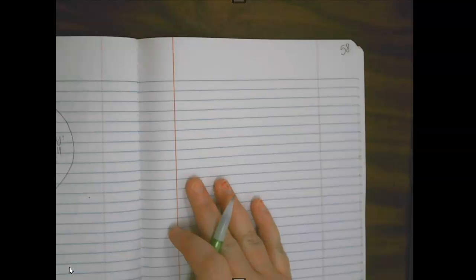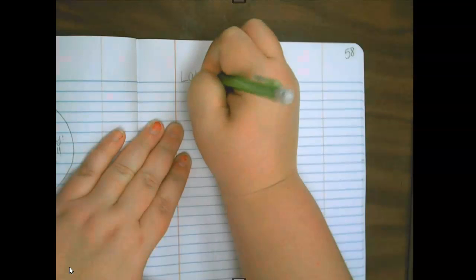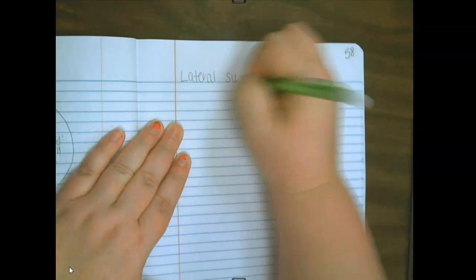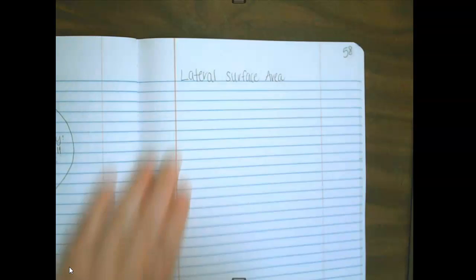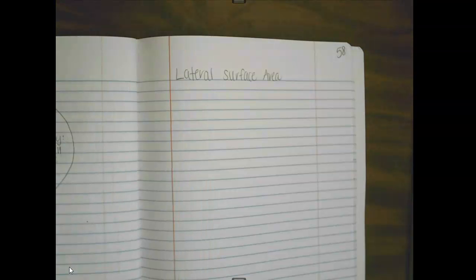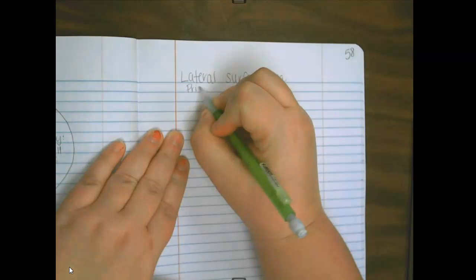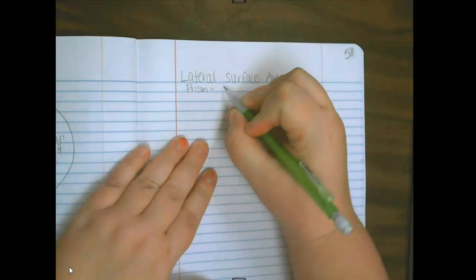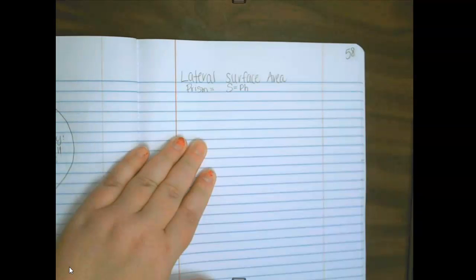Okay, we're going to go to this right side. And so we're going to be looking at lateral surface area. The word lateral just means the sides. And our lateral surface area formula for a prism is, let's see, I use S equals PH.